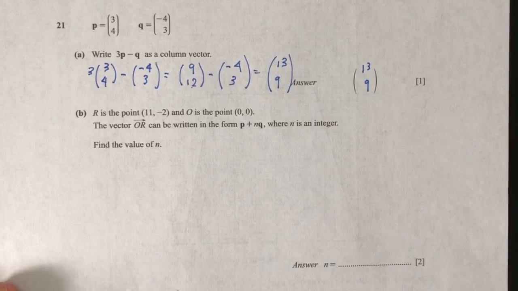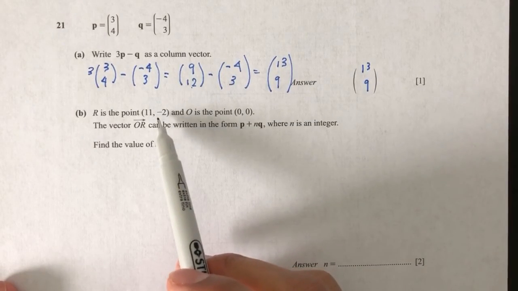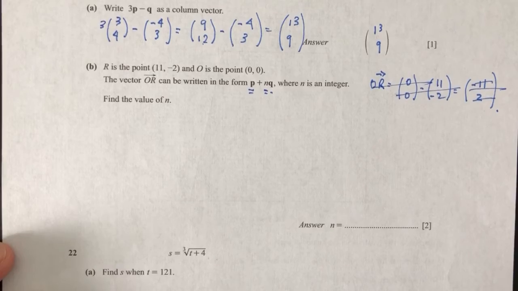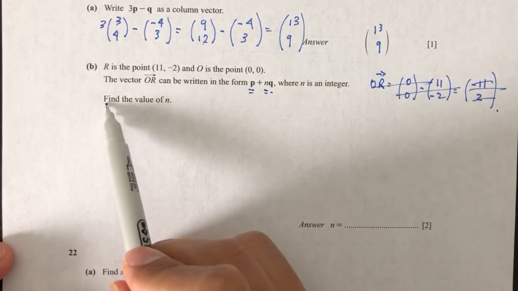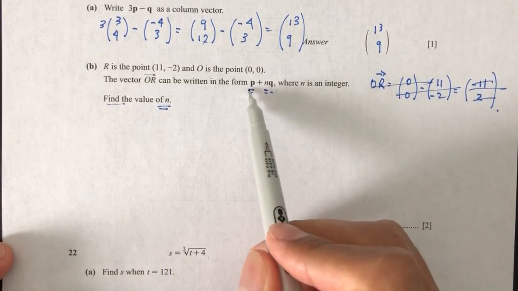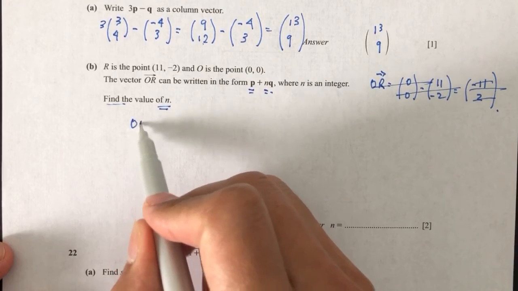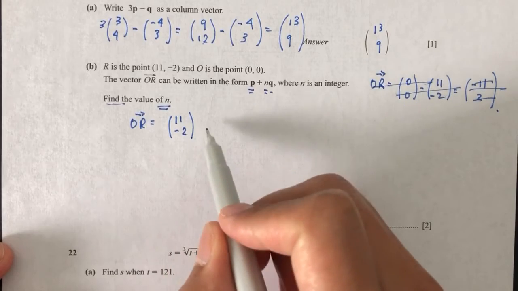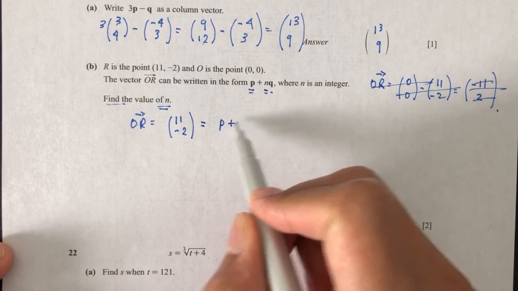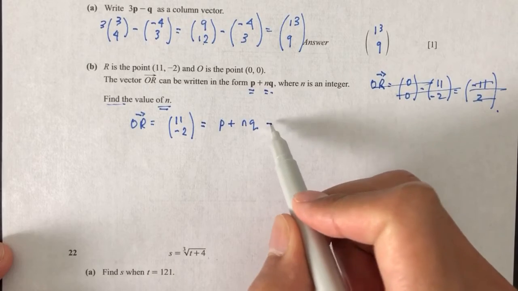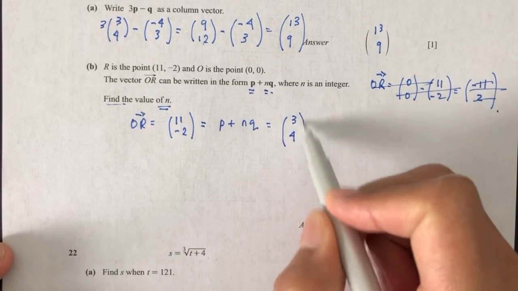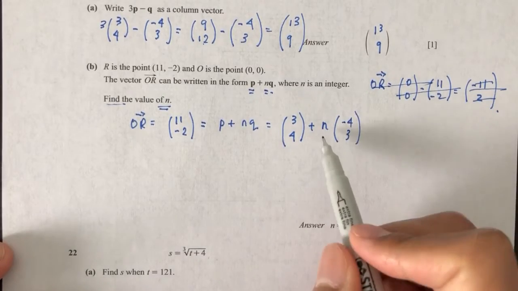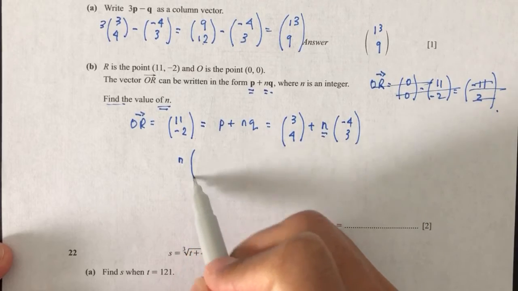Now part B. R is the point 11, minus 2, and O is the point 0, 0. So for part B, find the value of n. OR is 11, minus 2, which can also be written as P plus nQ. P is given to us as 3, 4, plus n times Q, which is minus 4, 3. So we have to find the value of n. Let's make n the subject of the formula.